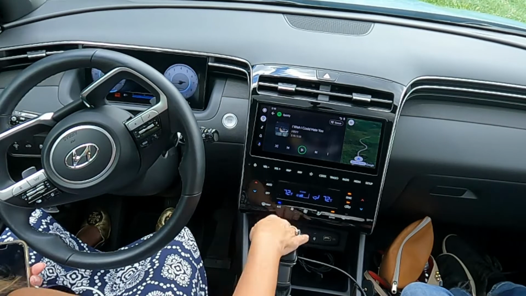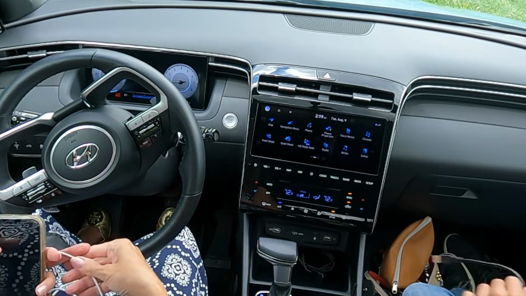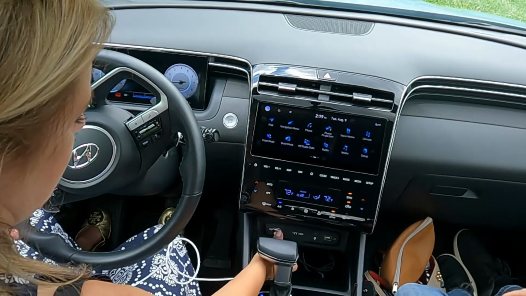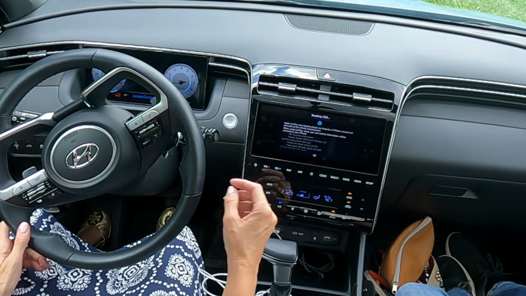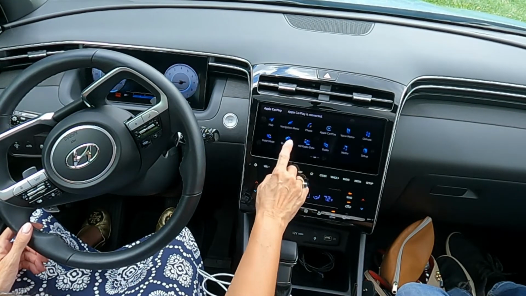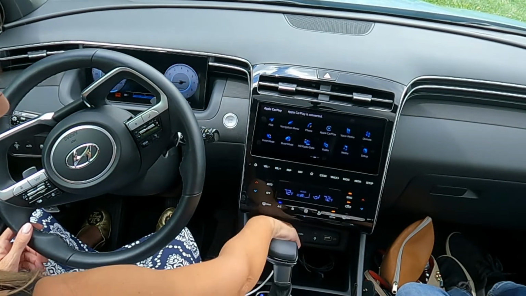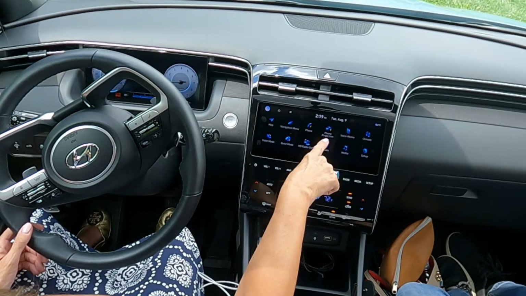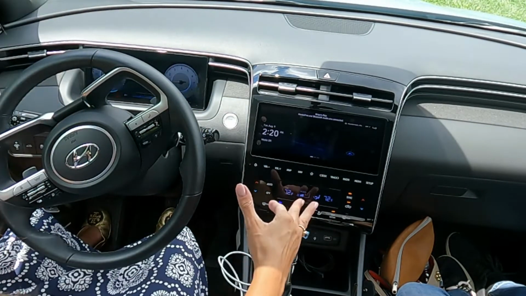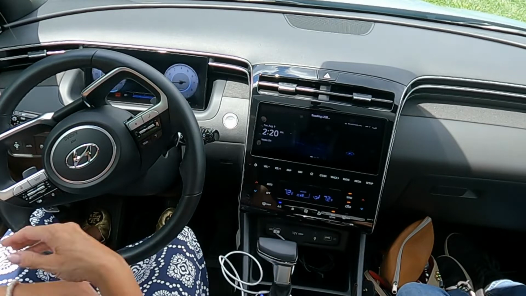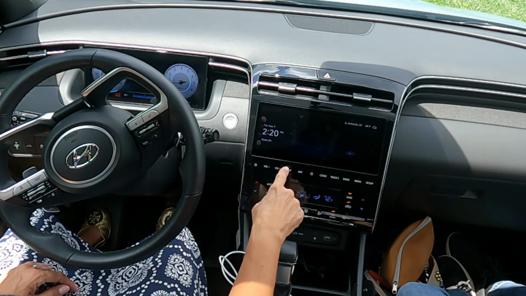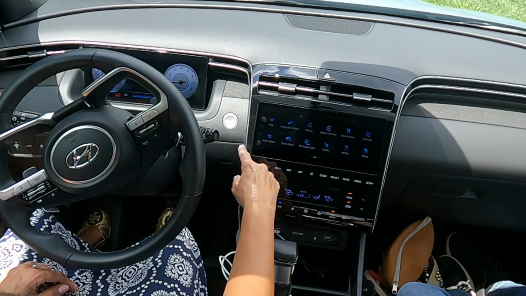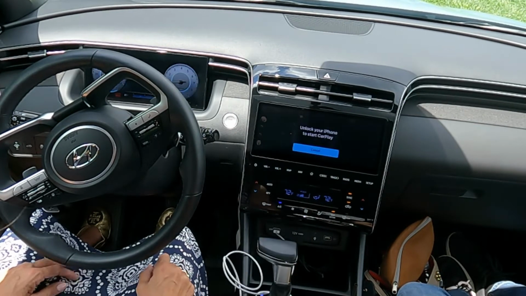Now let's look and see how this is different from Apple CarPlay. So I'm going to plug in my phone for Apple CarPlay, and you might have seen on here before I plugged it in, it says projection phone. That is what this actually is. So if you're looking for your smartphone connection, it is the projection phone. Now it's reading the USB, and there's my Apple CarPlay.